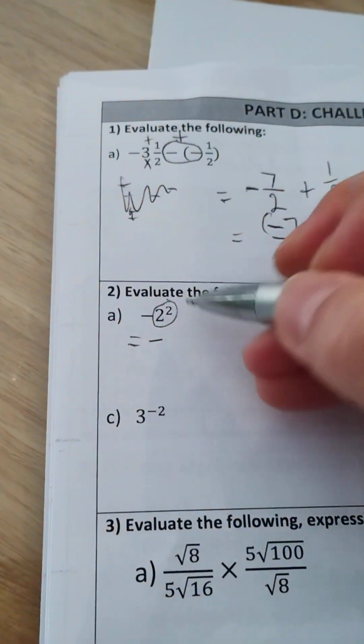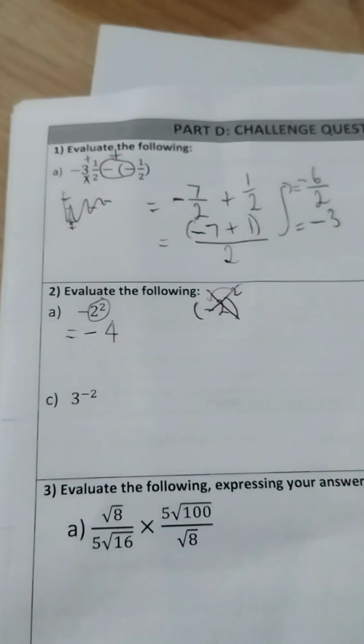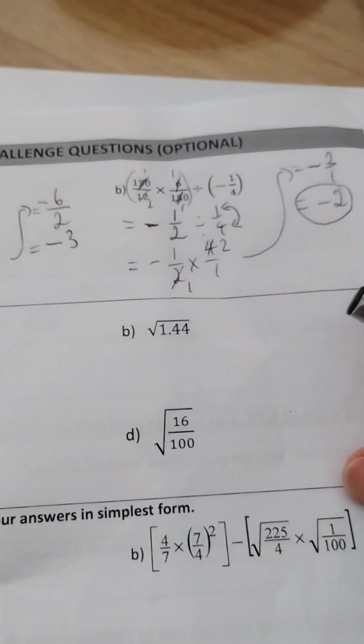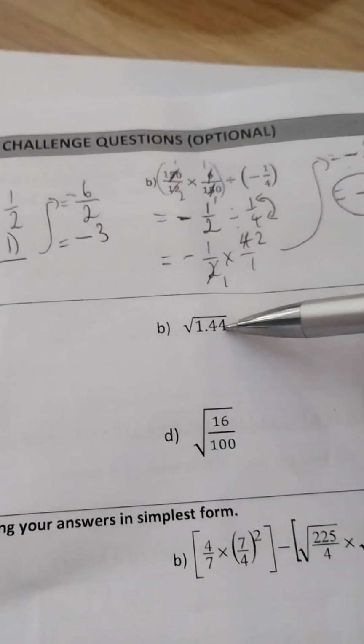So we've got 1 negative, 2 squared is just 4. So the answer would be negative 4. And the calculator will also verify that for you. Now with B, I've got a square root and a decimal.